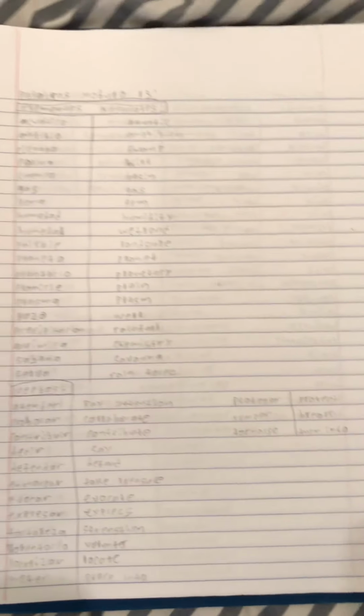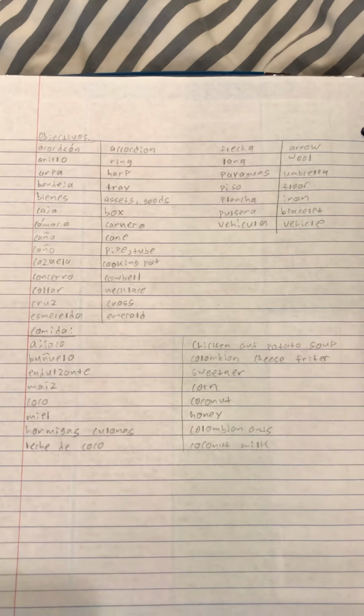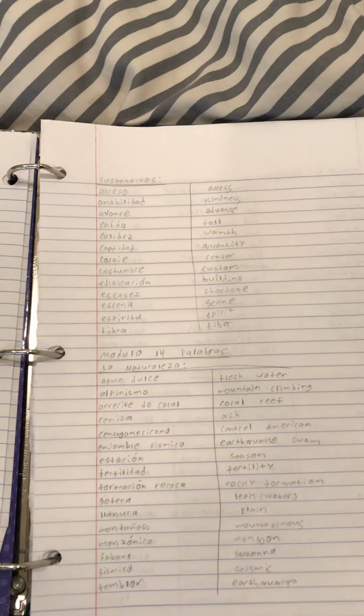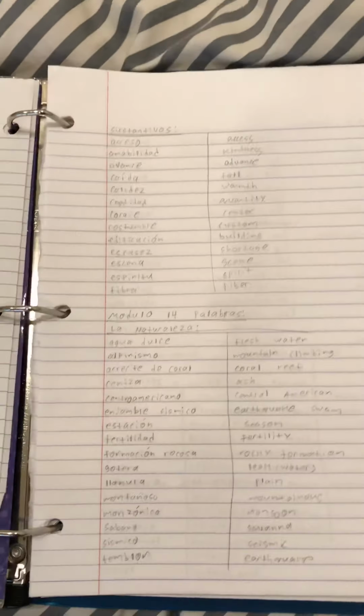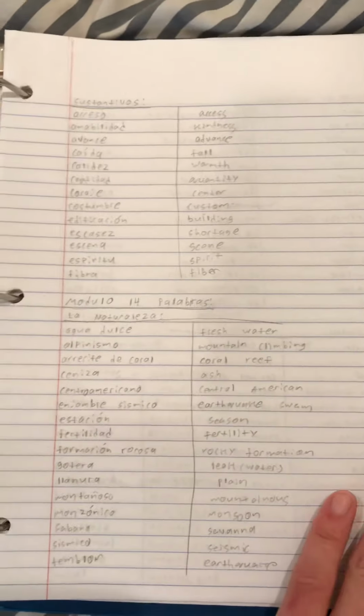Here, starting, we have for modulo 13 the elementos naturales, verbos, adjectivos, comidas, adjectivos más. There are a lot of adjectives in 13. Personas, sustantivos, and then next here we have the palabras from modulo 14, which is a lot about la naturaleza.